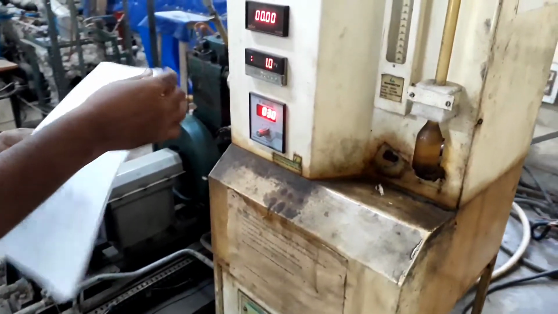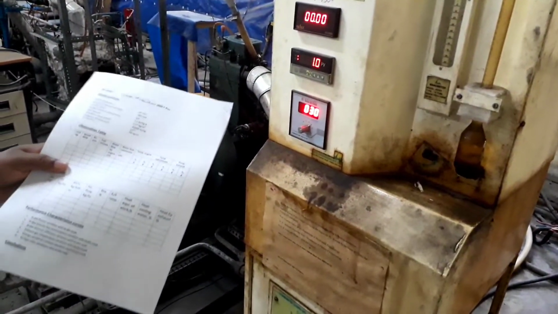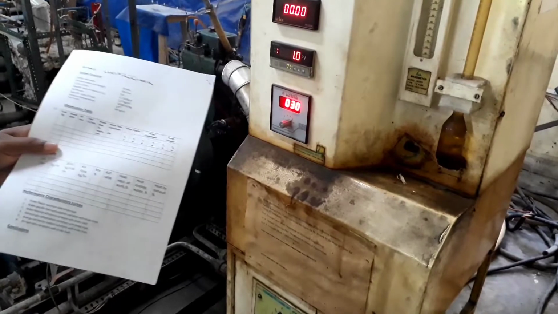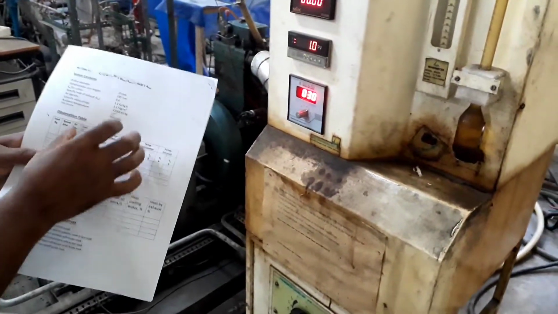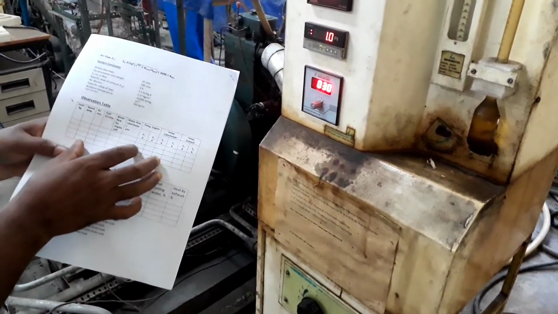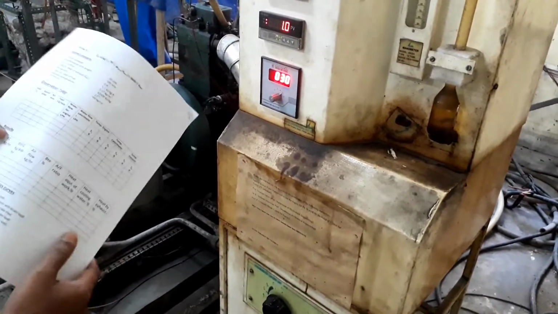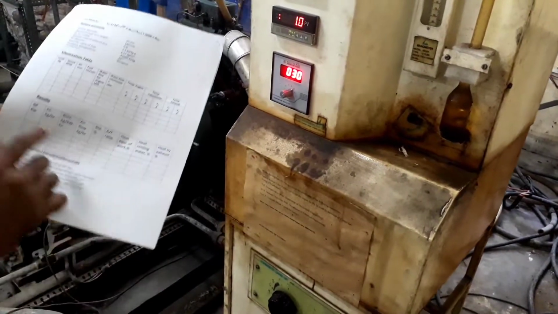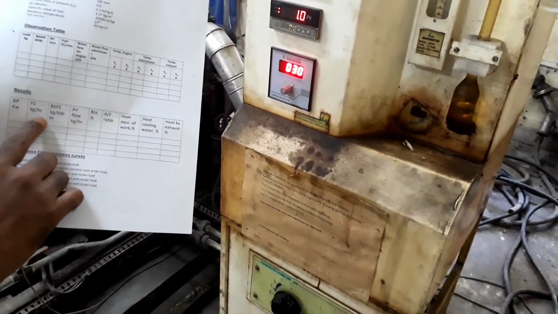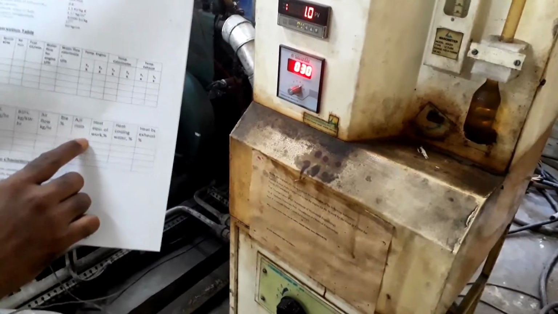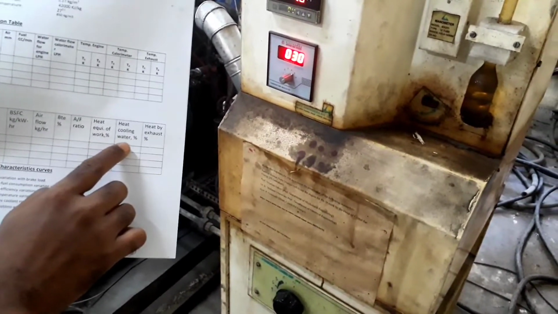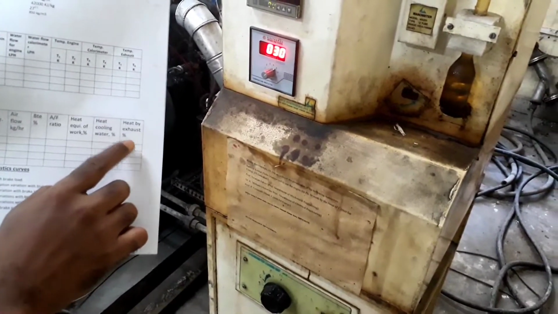In every load condition we have to take this data: load, speed, air, fuel consumption, water flow rate, then T1 to T6. We have to take data for 3-4 load conditions. Then from these load conditions, ultimately we have to find these results: brake power, fuel consumption, air flow rate, air fuel ratio, heat equivalent to work, heat going to cooling water, heat carried by exhaust gas.